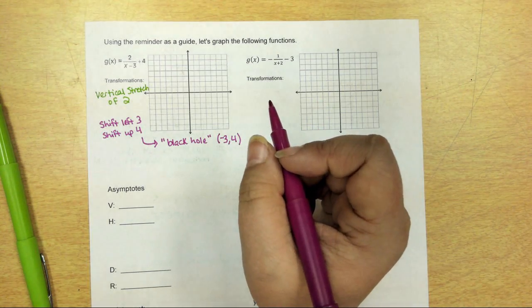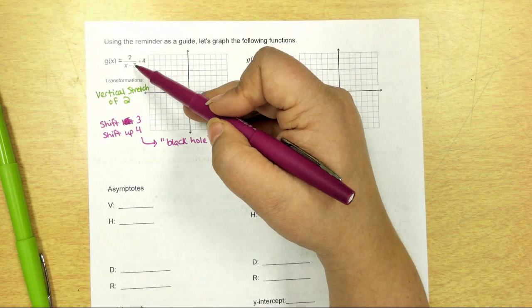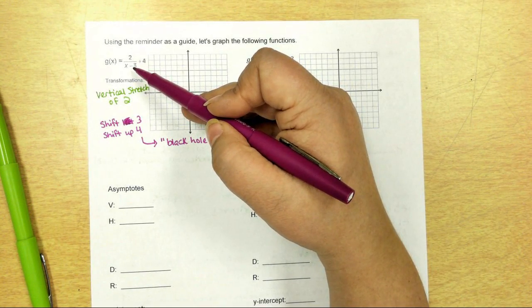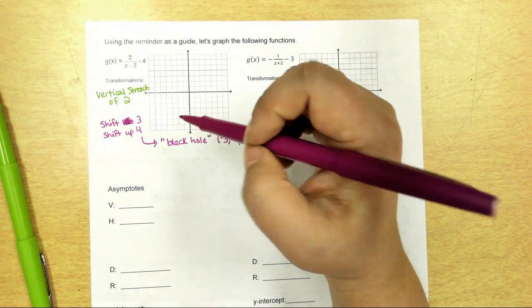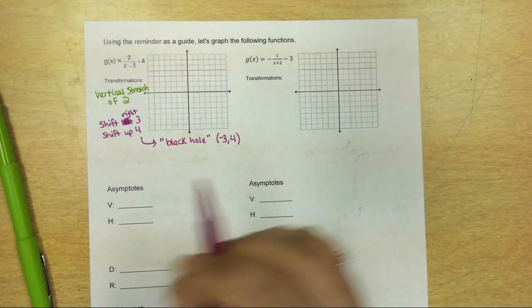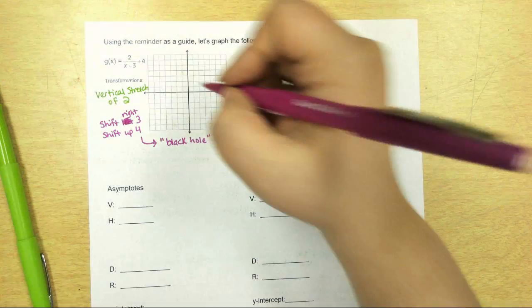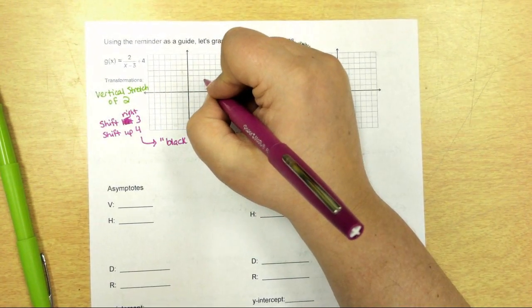Oh, left 3, oh my gosh. I apologize. Minus in the denominator does the opposite of what it says, so it will not go left, it will go right. Right 3 and up 4, so this is a positive 3. At least I caught that before we started graphing. Okay, 1, 2, 3, 1, 2, 3, 4.